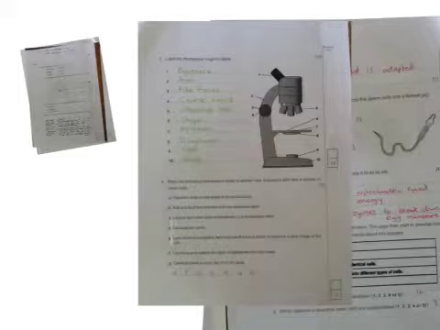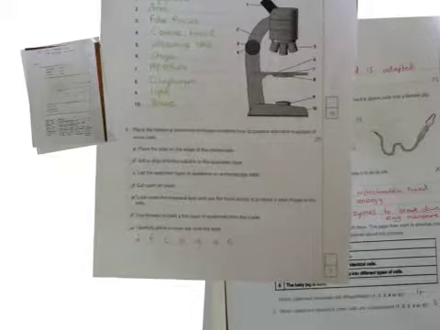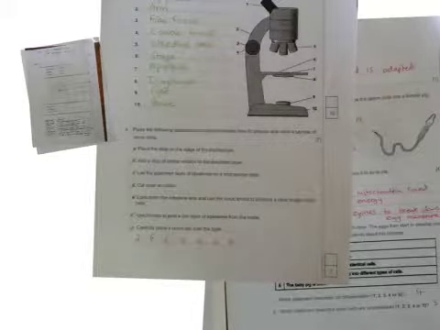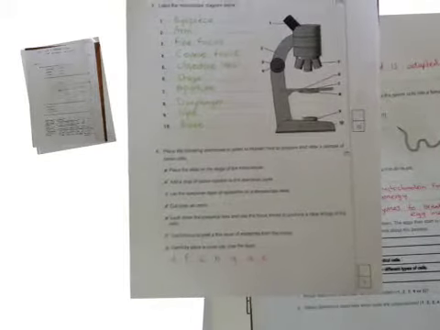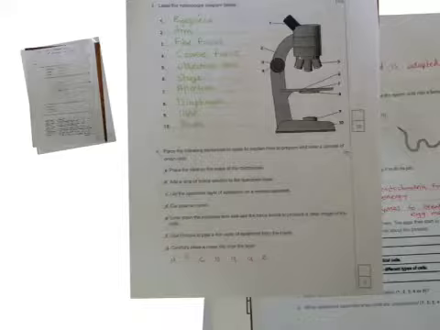And then it has these actions of what you would do to prepare a slide, and then you need to put them in order. So the order is D, F, C, B, G, A, E. Again, I'm not going to read through them because it's going to take too long.